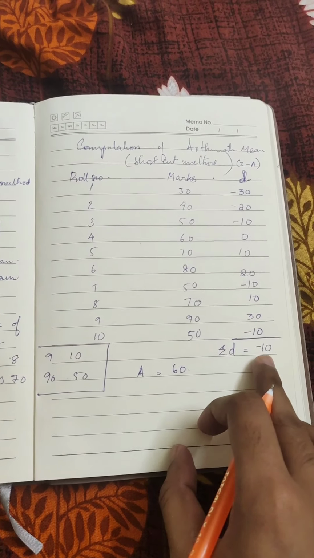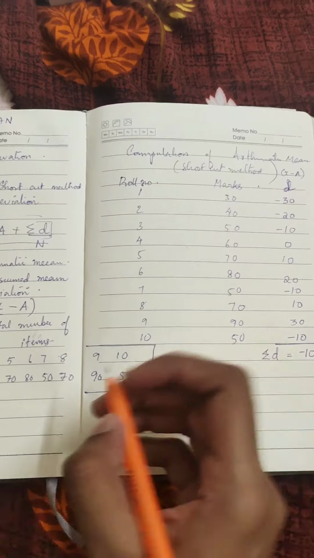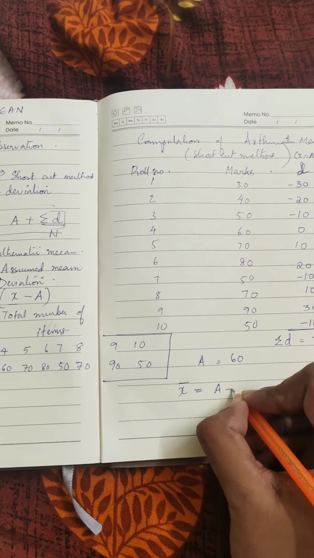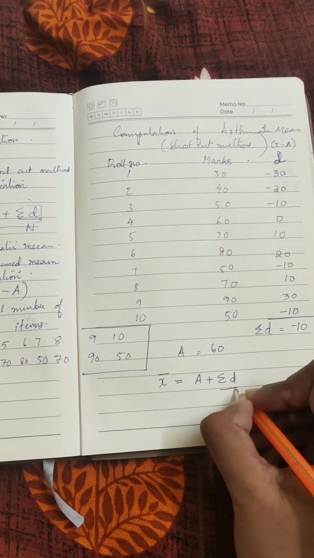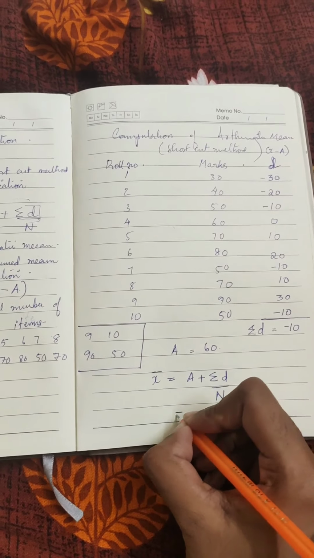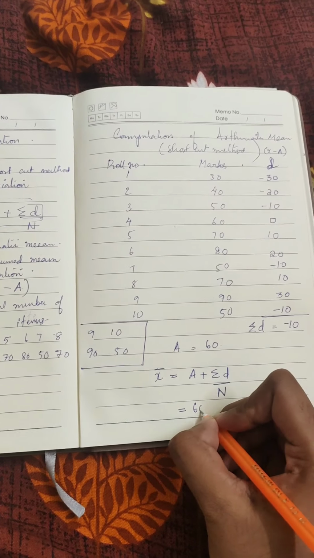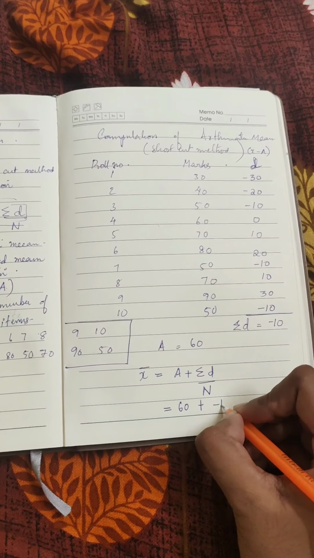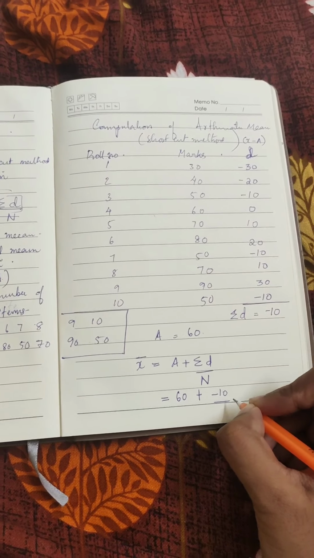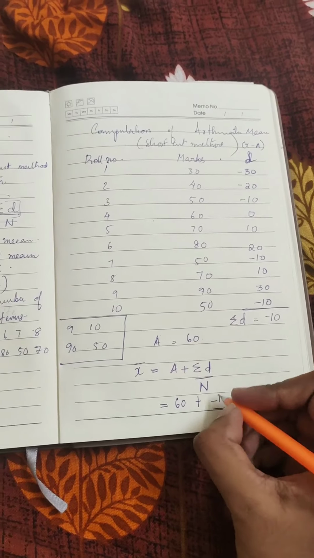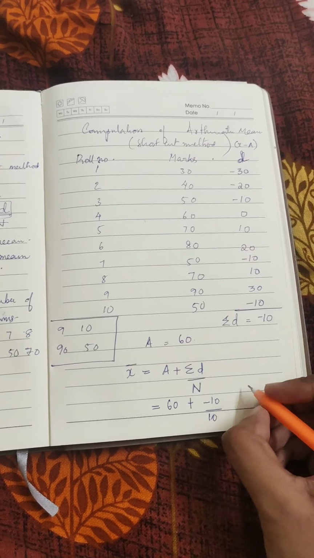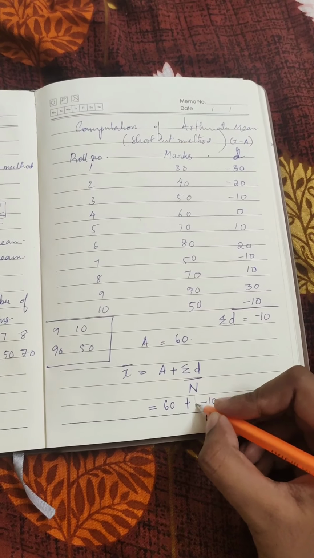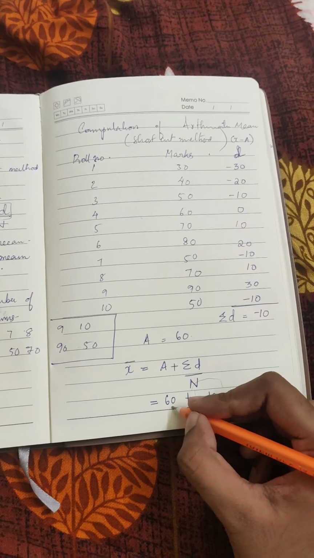So you apply this and then find out the arithmetic mean. So your x bar is equal to A plus sigma d divided by n. Alright, so here your A is 60 plus sigma d is minus 10 divided by 10, n is your number of items. So when you calculate it, you need to calculate this and then add it to this.